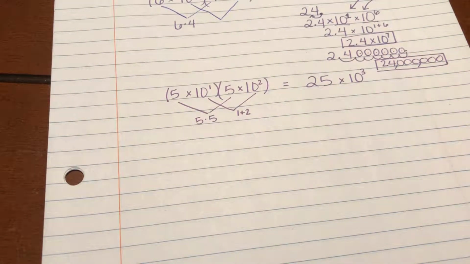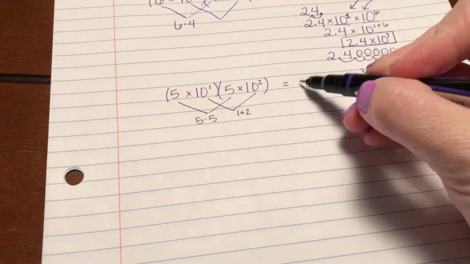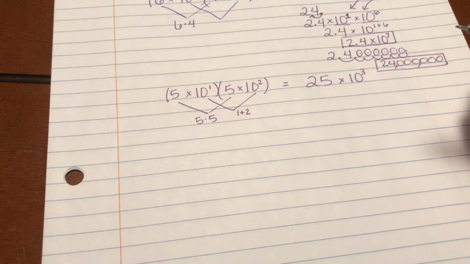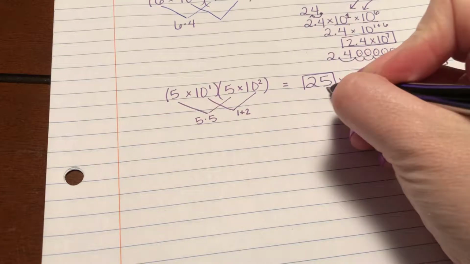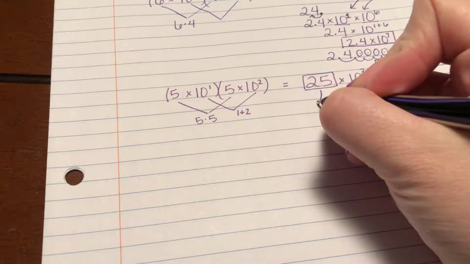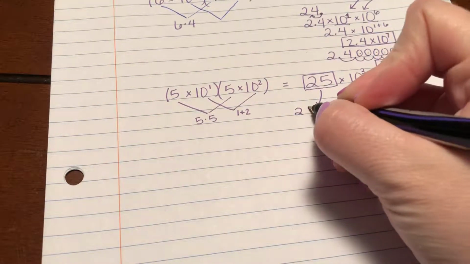It'd be really easy to just move on, but there's a major issue. This first number is not between 1 and 10. So before I can do anything else, I need to make this between 1 and 10.